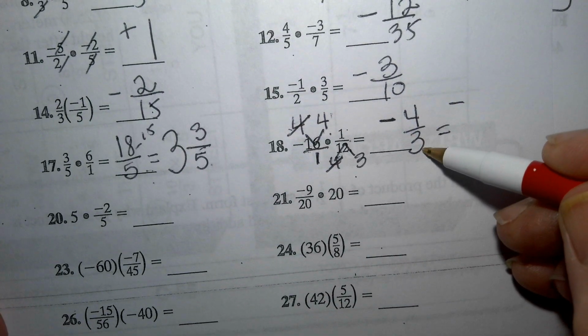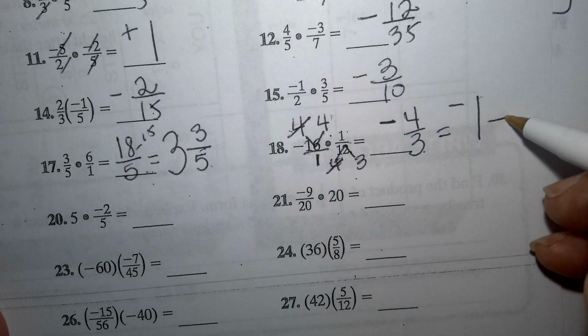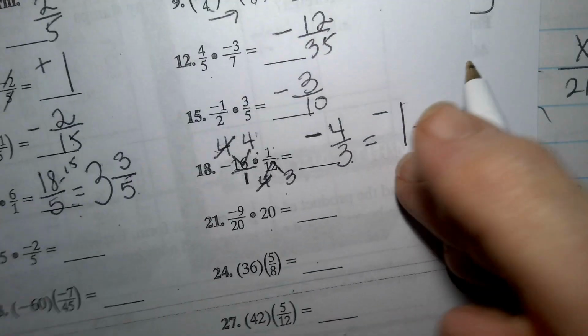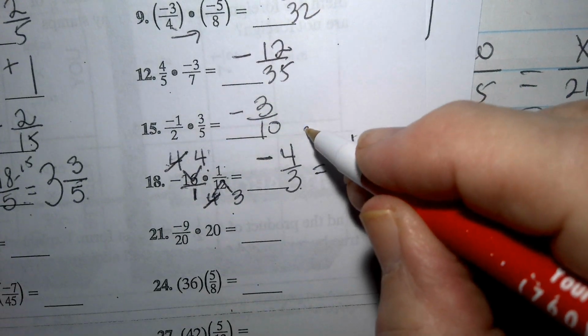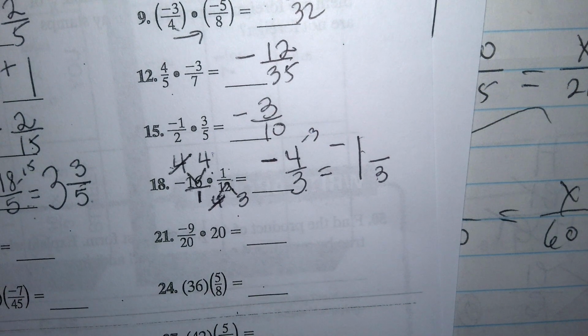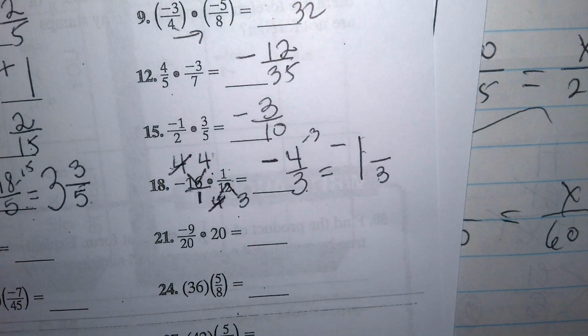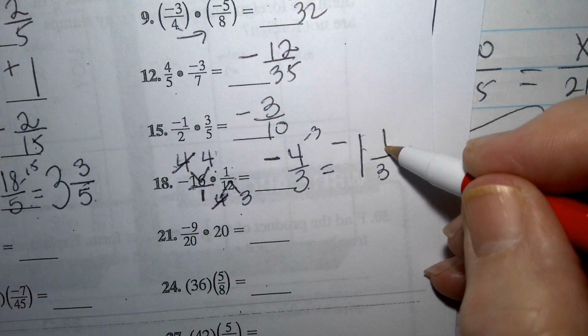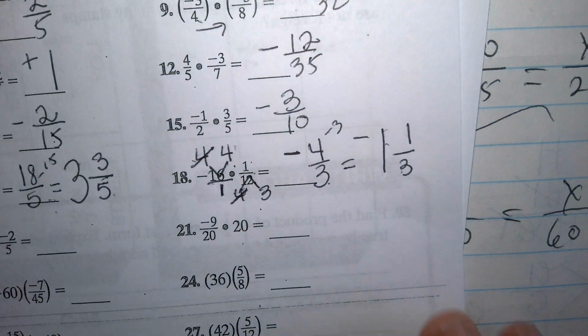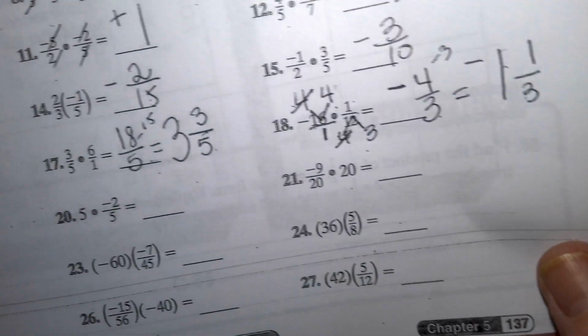And then you're right. I can make 1 package. Leftovers are going to go in a size 3. 1 times 3 is 3. And I have how many left over? 1. 1 and 1/3.